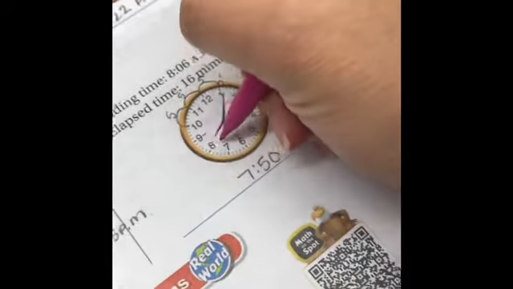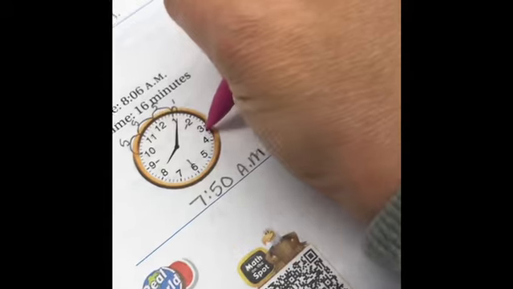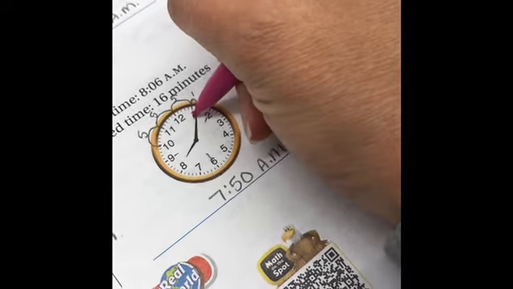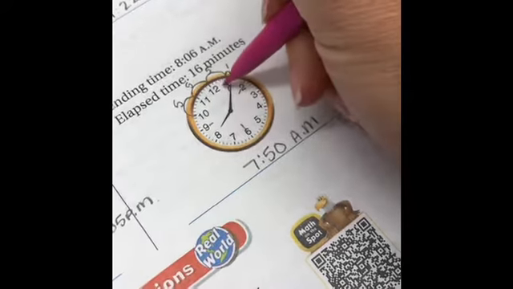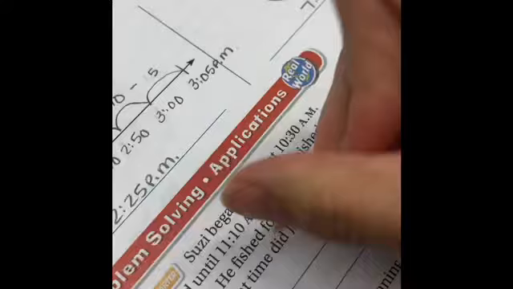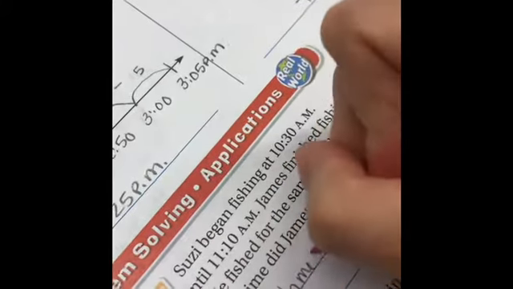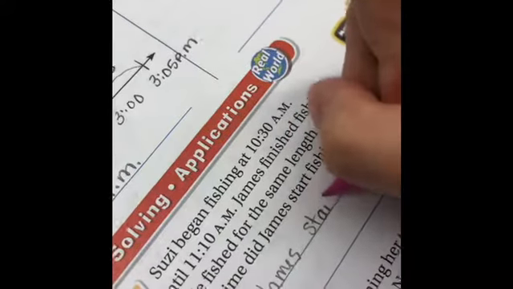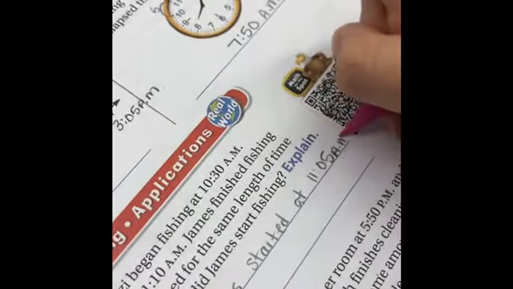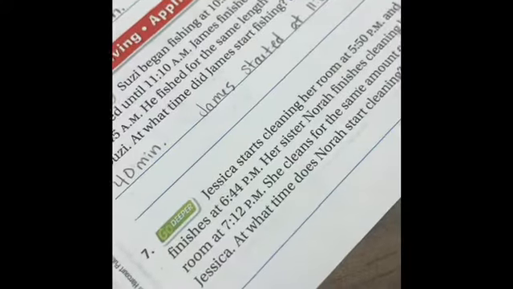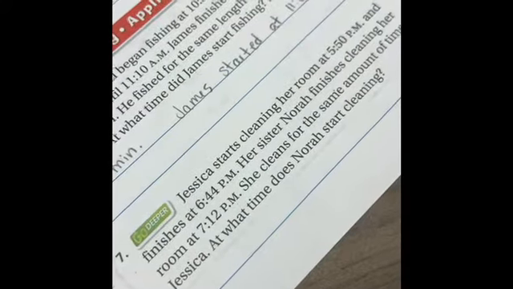It'd be 5, 10, 15, 20, 25, 30, 35, 40 brings us to the 1. So instead of it being 11:45, it would only be 11:05. So we're just going to say James started at 11:05 a.m.